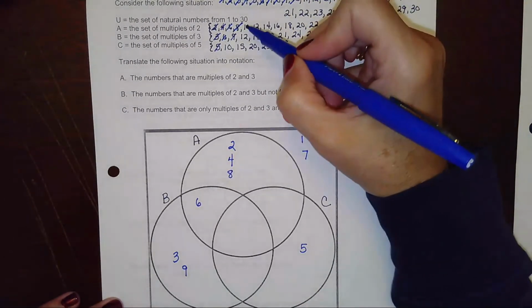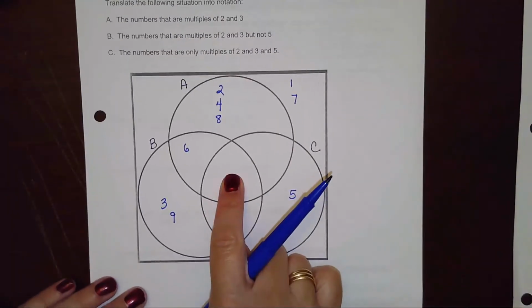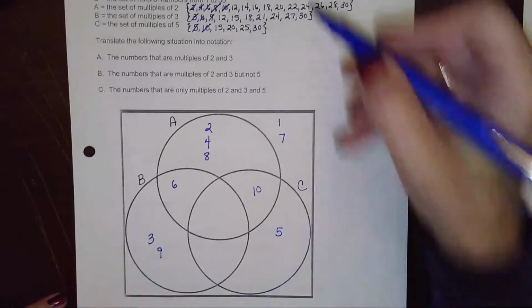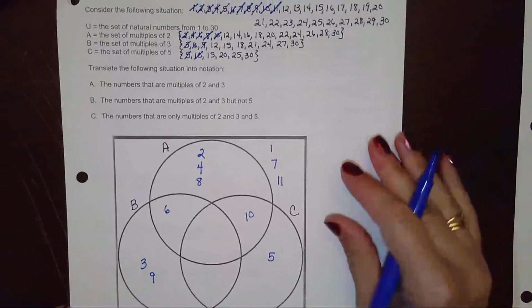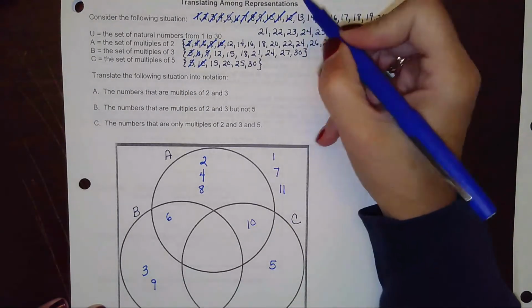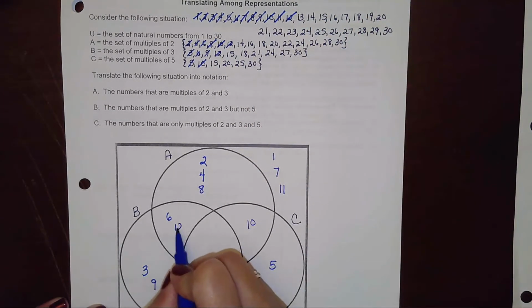10 looks like it belongs in A and C, but not B. So this is where A and C intersect, but not B. We've got 11, that goes on the outside. Doesn't belong in A, B, or C. 12 looks like it belongs to A and B, but not C.